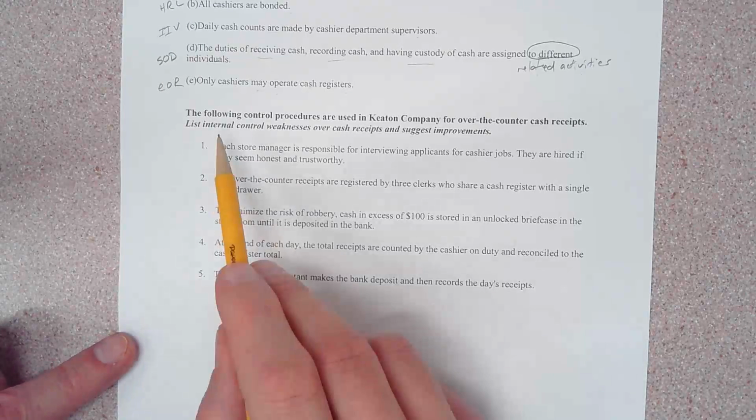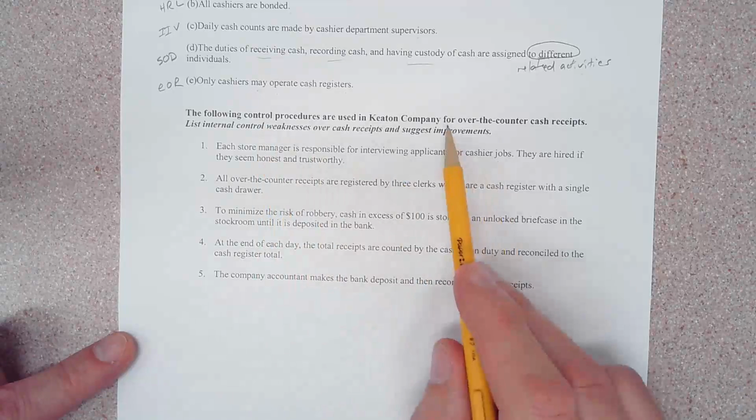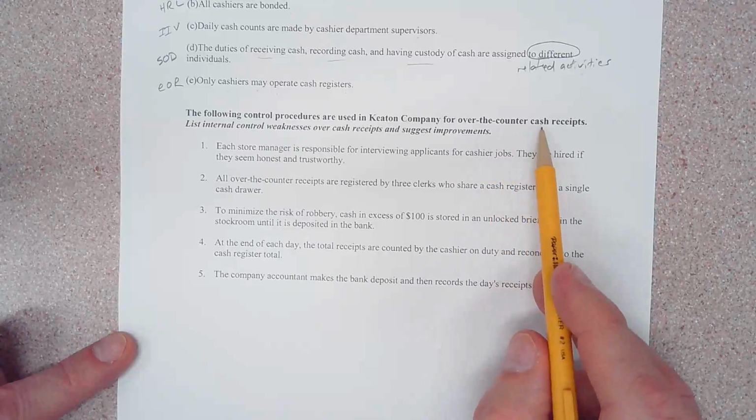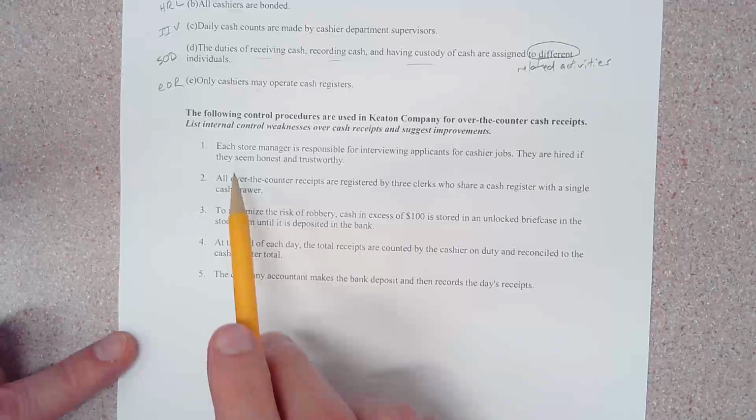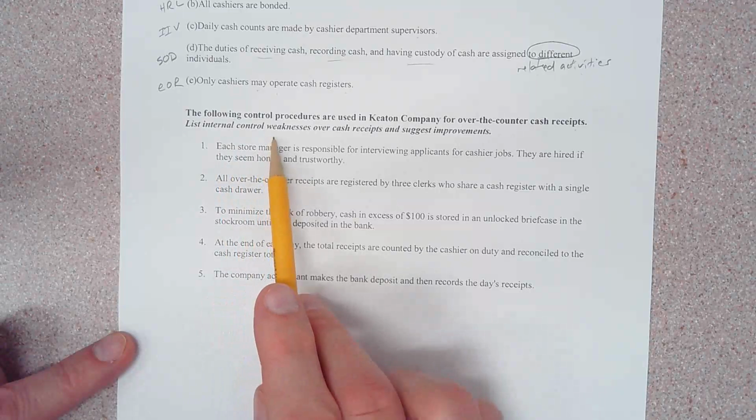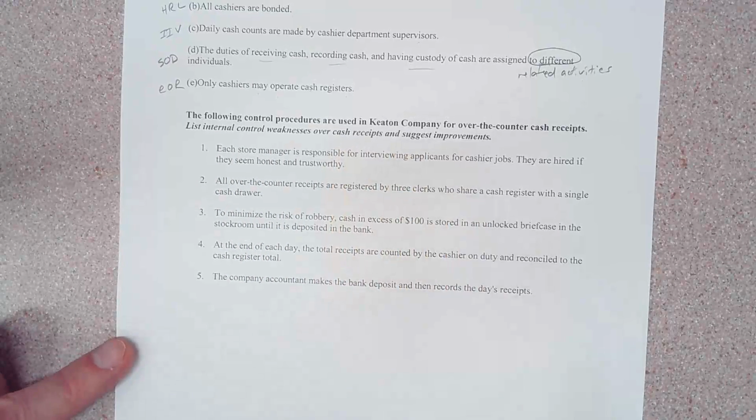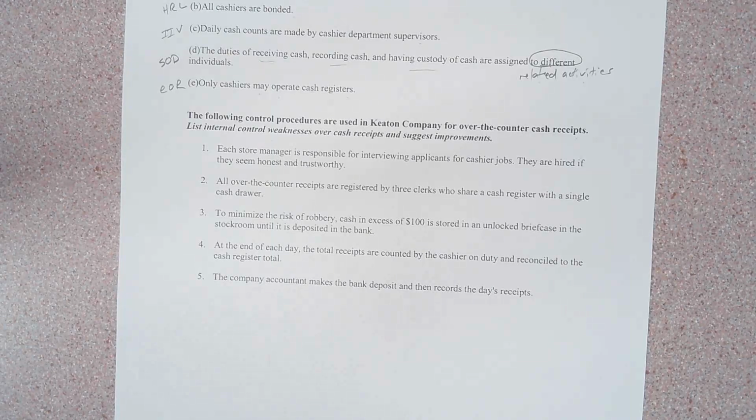It says, the following control procedures are used in Keaton Company for over-the-counter cash receipts. List internal control weaknesses over cash receipts and suggest improvements. Okay, so number 1 says each store manager is responsible for interviewing applicants for cashier jobs, and that's probably not a problem. It says they are hired if they seem honest and trustworthy.